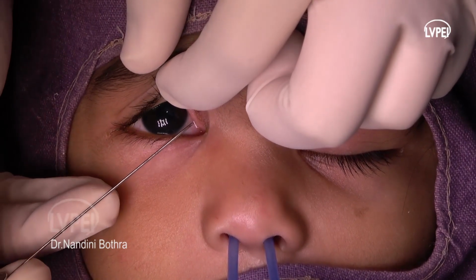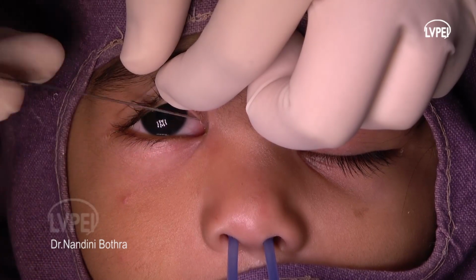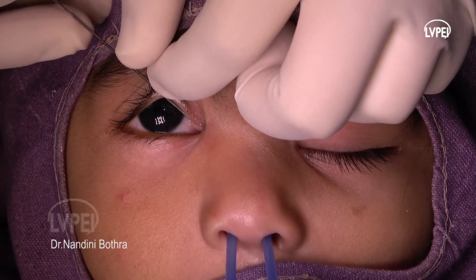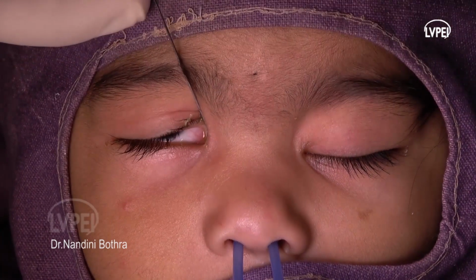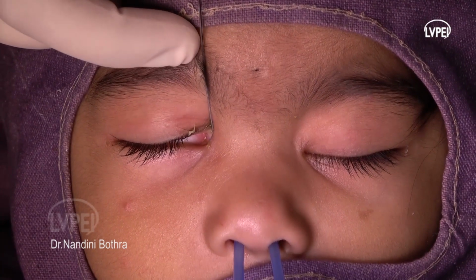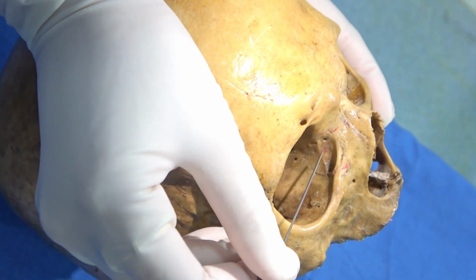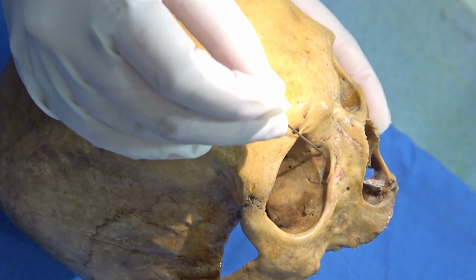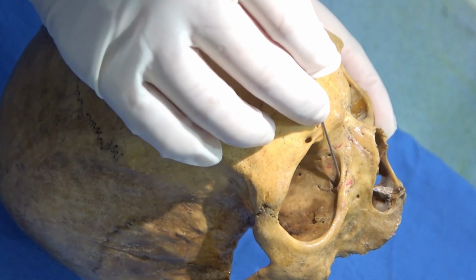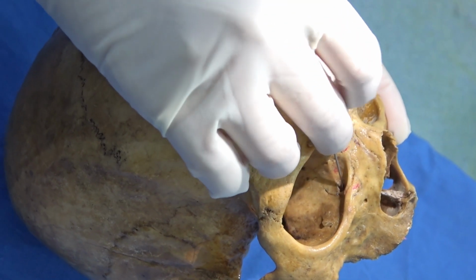First, it is inserted perpendicular to the punctum, then turned horizontal such that it is parallel to the lid margin and advanced till a hard stop is felt. The probe is then turned perpendicular and advanced in a downward, lateral and posterior direction. The probe is brought to a halt the moment any obstruction is felt.